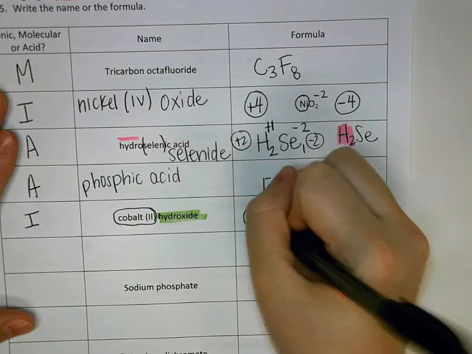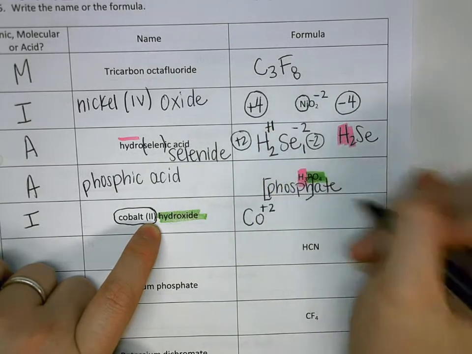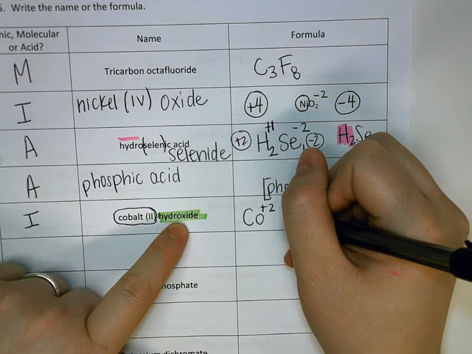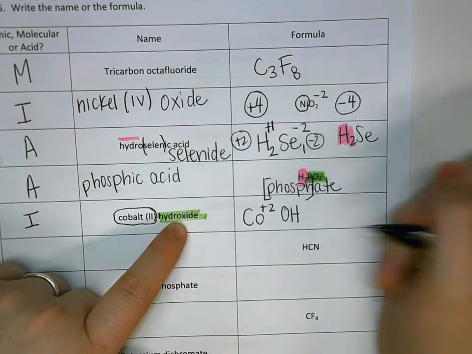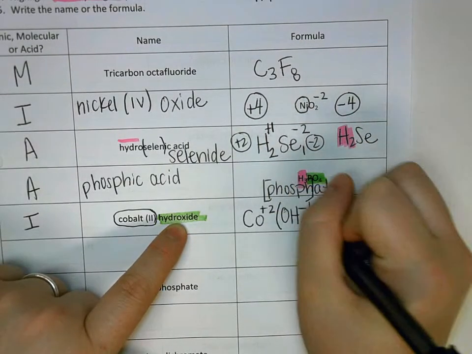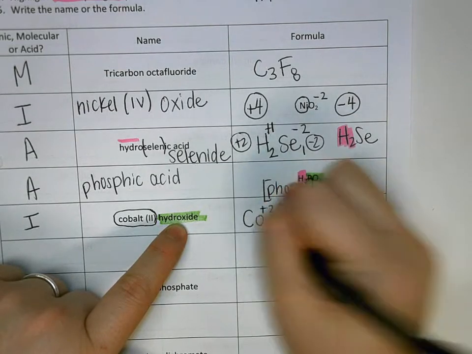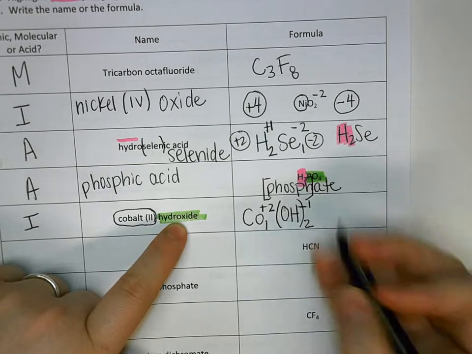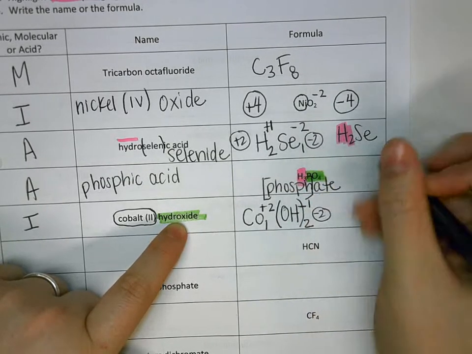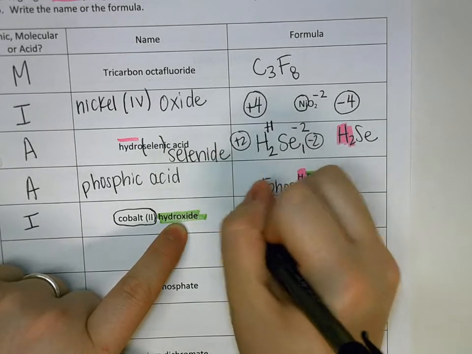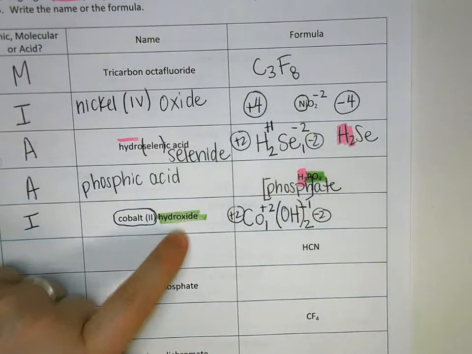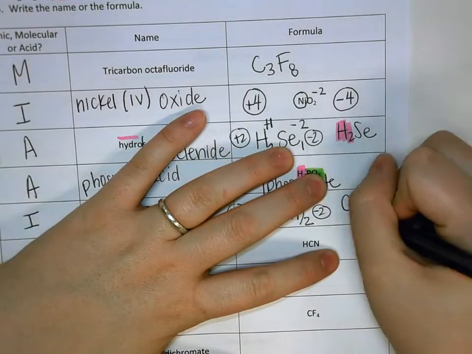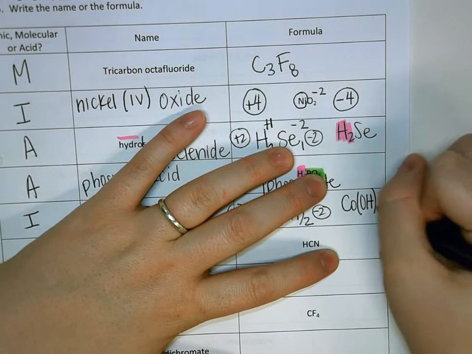So cobalt is Co. The charge on cobalt is +2. I know that from the Roman numerals. Hydroxide is a polyatomic ion. It's OH with a -1 charge. So whenever I crisscross my charges, hydroxide has a -1 charge, but there's 2 of them, so that gives me -2. And cobalt has a +2 charge, and there's 1 of them, so that gives me +2. So that means that when everything's all said and done, here's my formula, Co(OH)2.